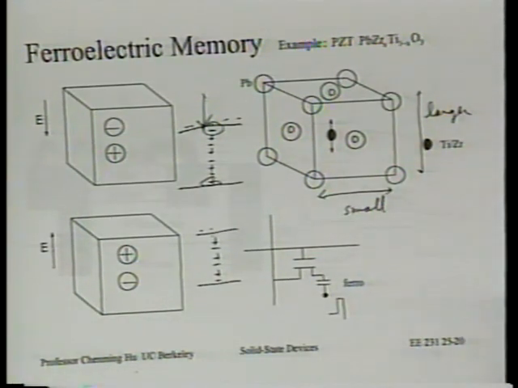Let's say called polarity 1. If, as a result of sending in this pulse, we have to send in a lot of current, then we know the polarity that was stored is polarity 2, not polarity 1. And that's how we read it, okay?